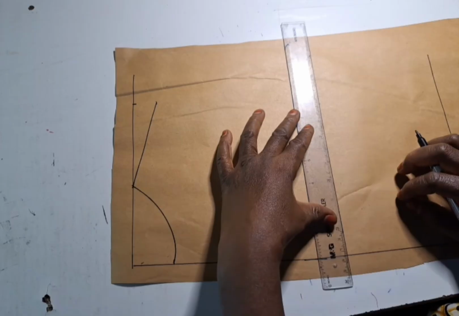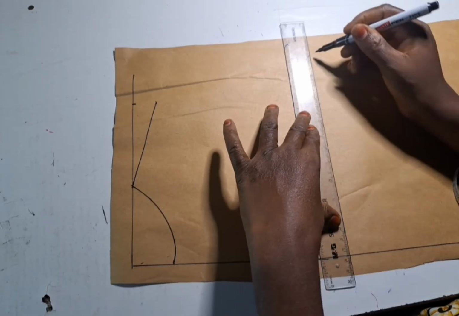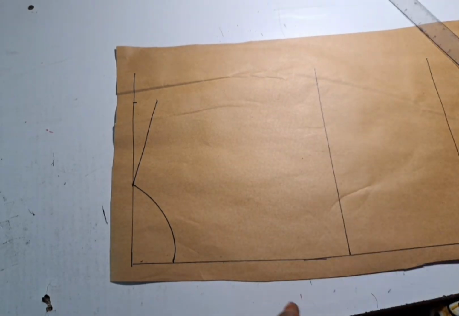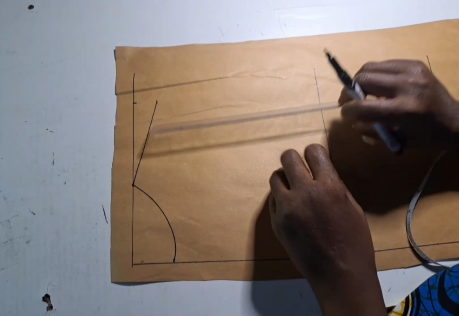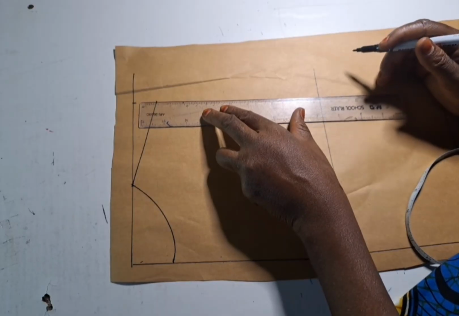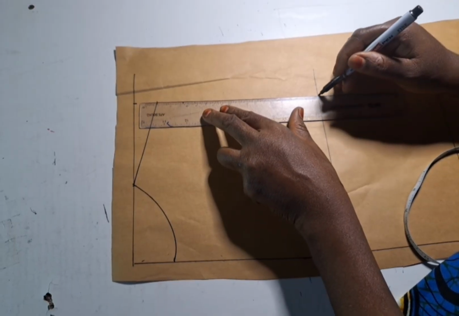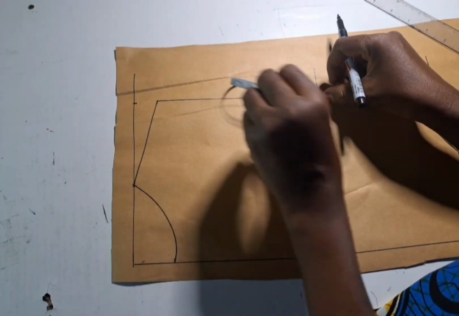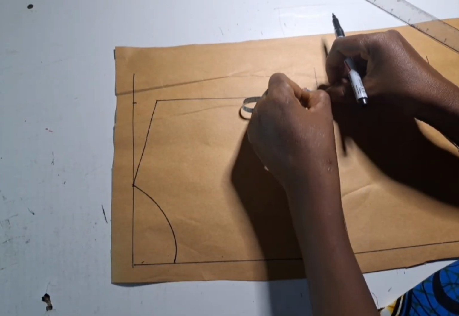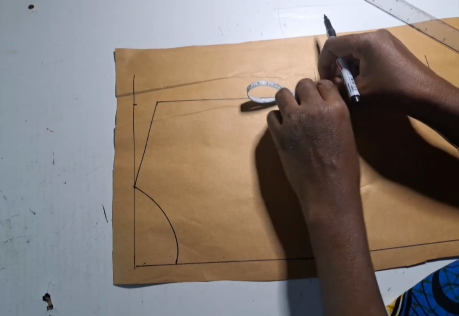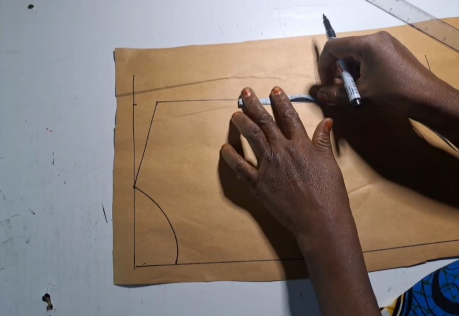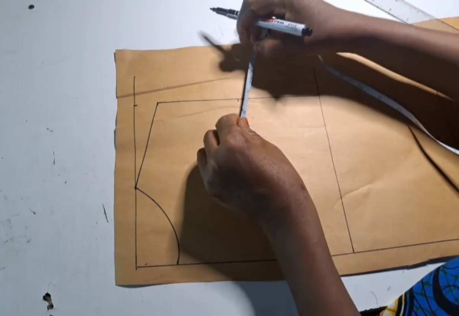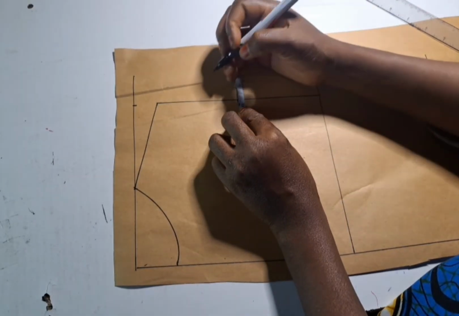So I'll mark my shoulder, then I'll bring out the line horizontally, then I'll mark it from the shoulder, where my slope is stopping. I'll bring out the depth of my armhole. So after I'm done with that, I'll look for the midpoint of my armhole depth, mark it, and go in with quarter inches.